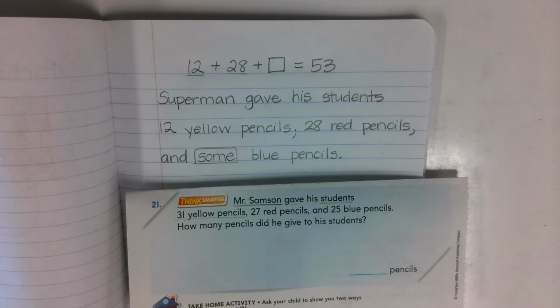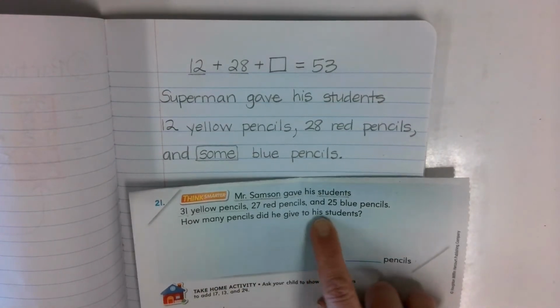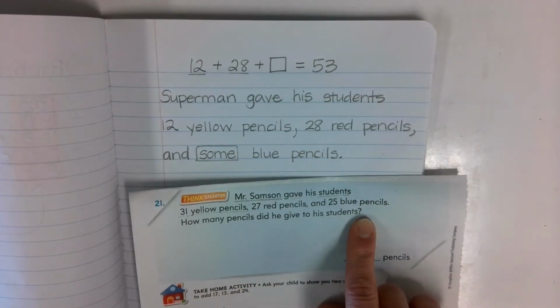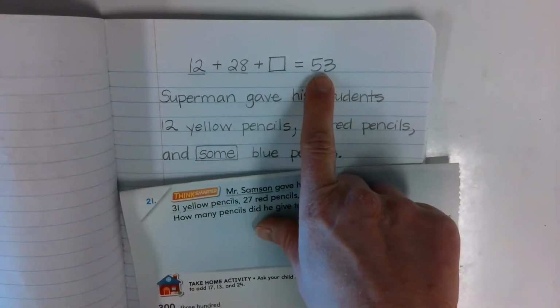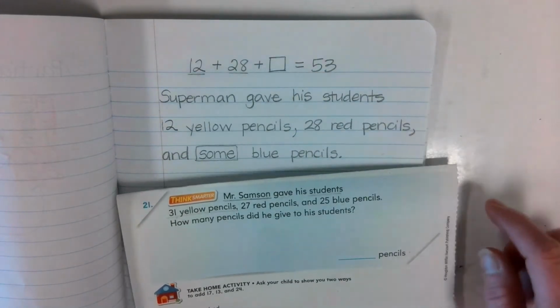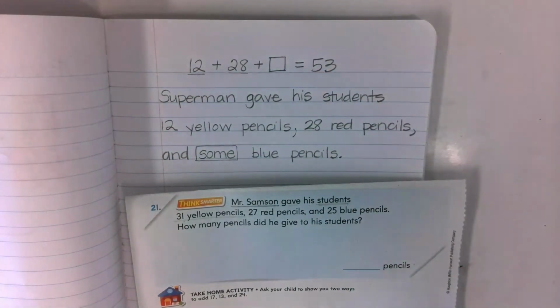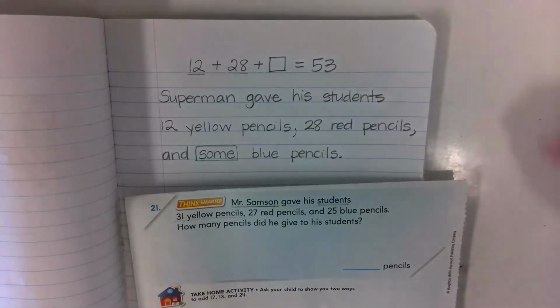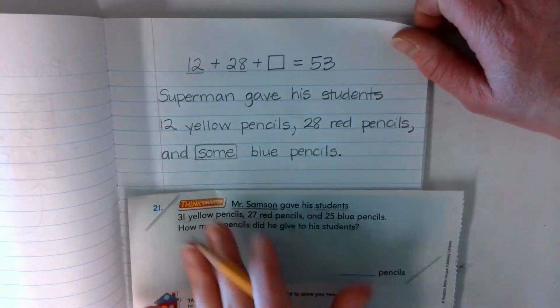Now with this one, can we say how many pencils he gave to his students? No, we cannot, because they already told us that. They already told us how many pencils, okay? So we have to change this story a little bit, and this is what we have to do.